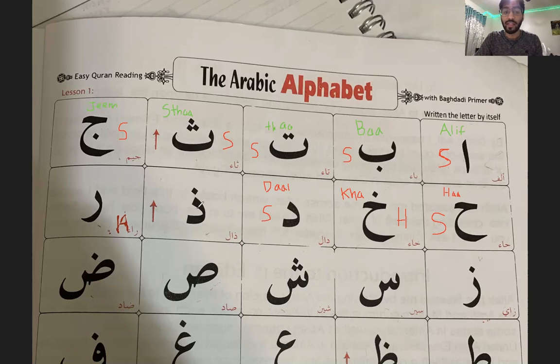Next we have zal, zal. So this is dal, and this is zal. So it's basically like taking a Z sound, but you have a lisp on the Z sound as well. Just like the tha, we said that we have a lisp here, right? We're saying tha, our tongue is coming between our teeth, and we're saying the Z sound.